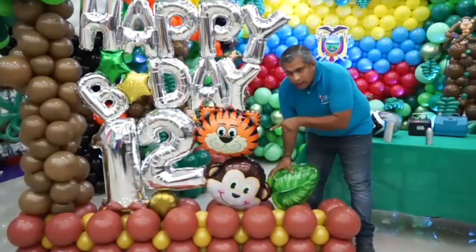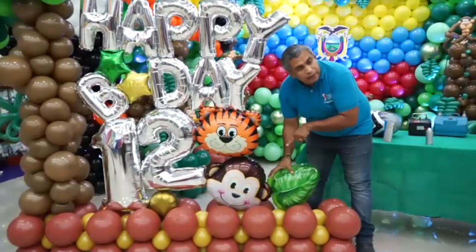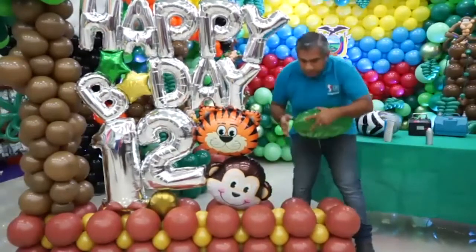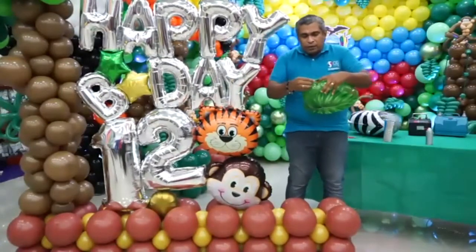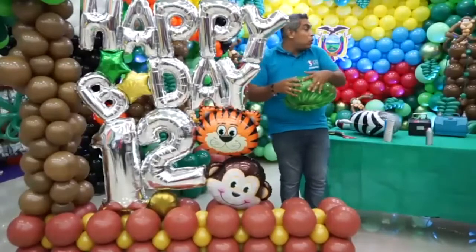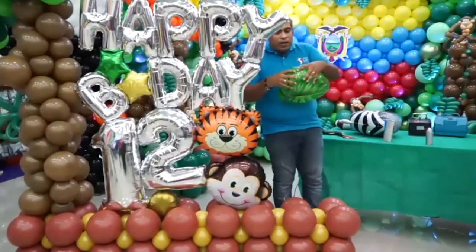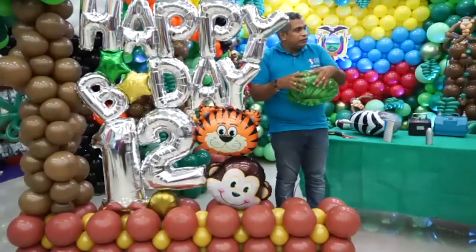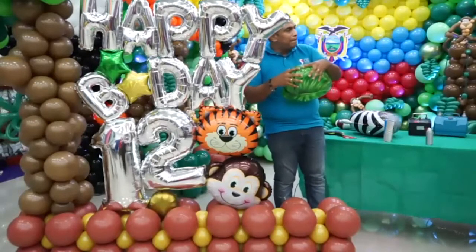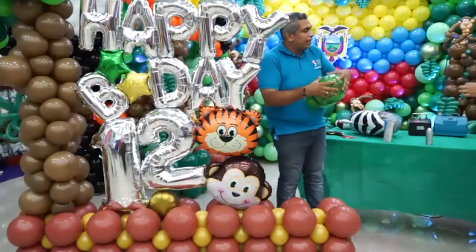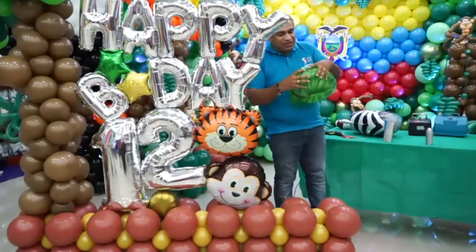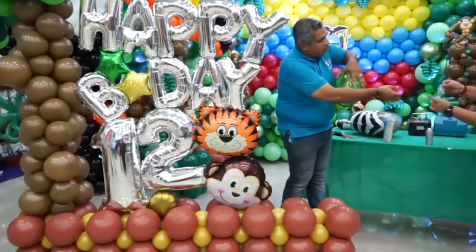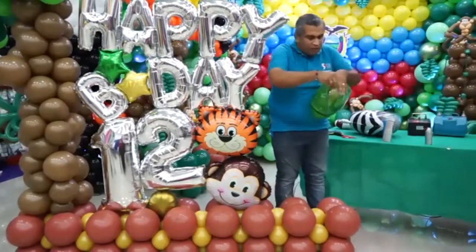I'm going to fix the 260 to one side of the foil balloon just using clear masking tape. I'm going to make a letter H with the clear masking tape, just to secure the 260. So this will be my connection point for the foil.